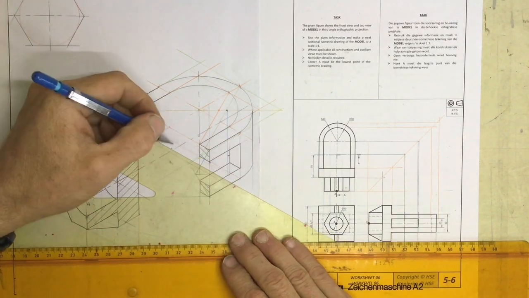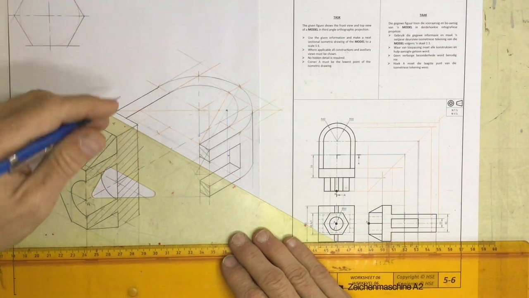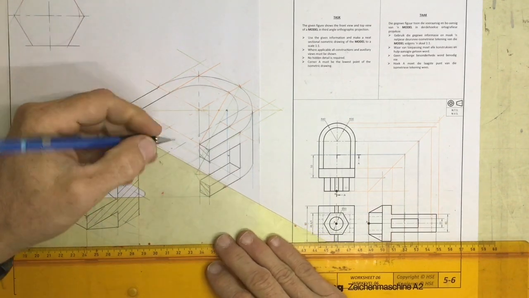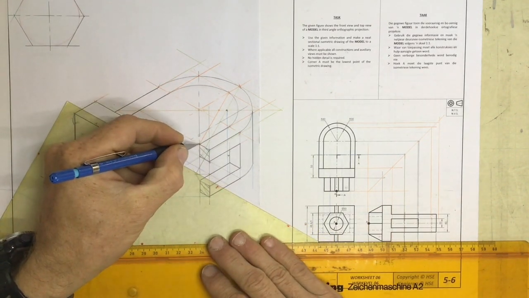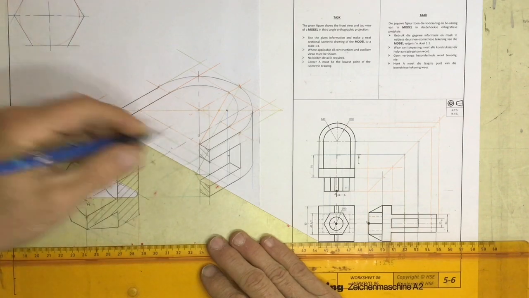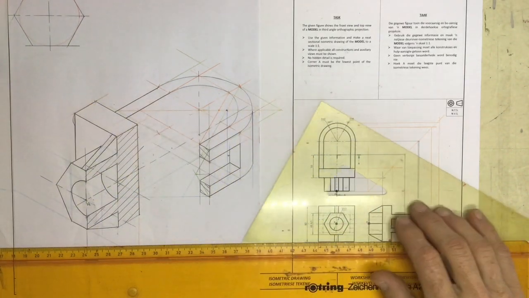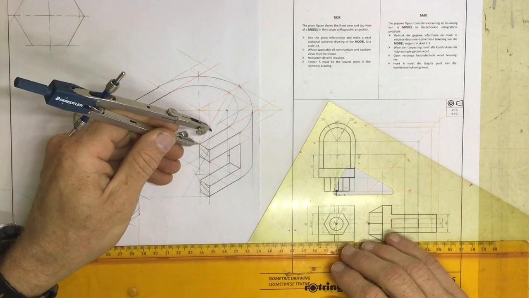I need to draw in this arc at the back over here. Obviously, I found the circle center at the corner over there, so I need to drop that down in order to get that base circle.